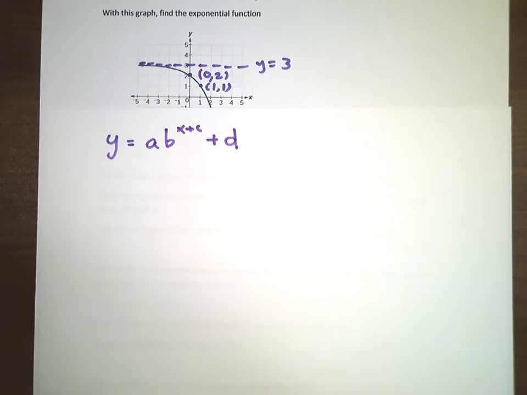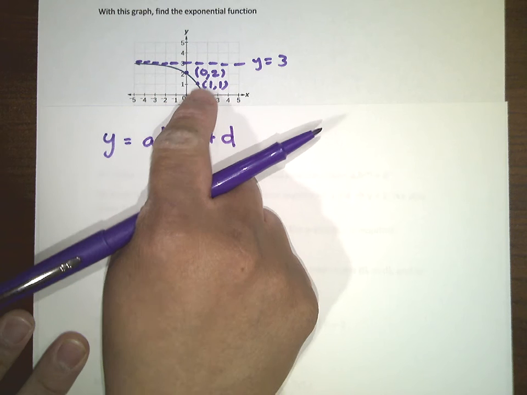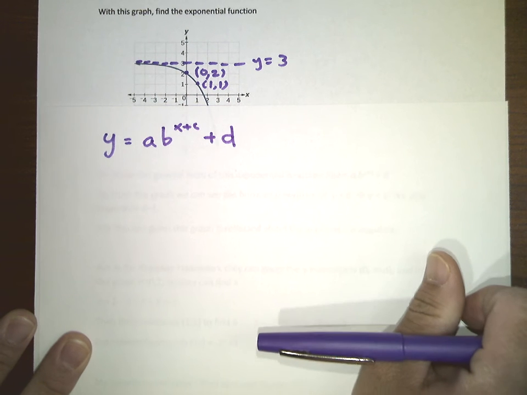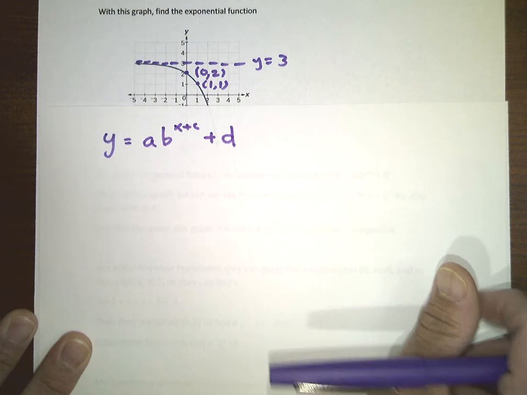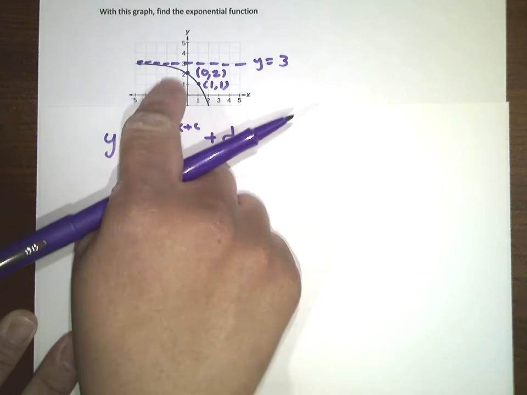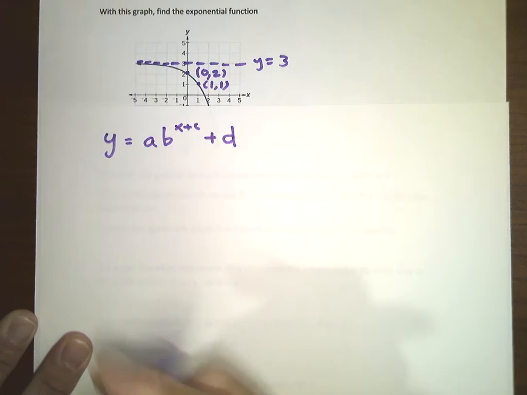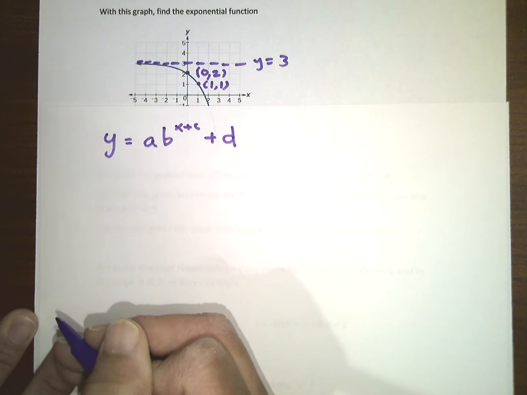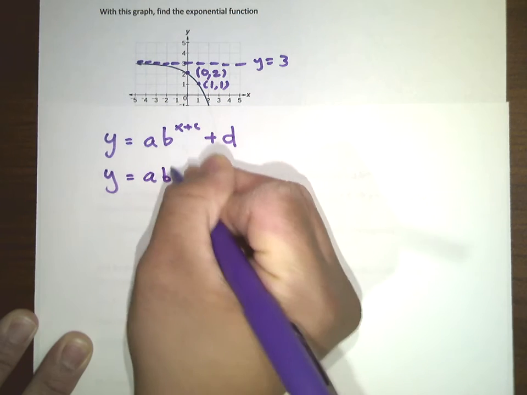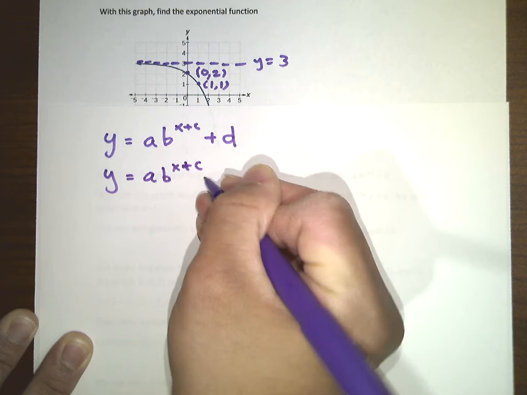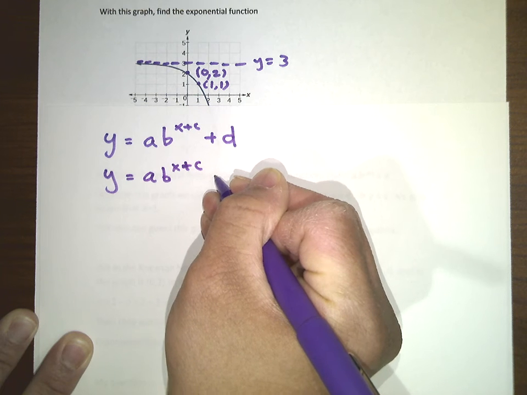plus d. All right, so the fact of the matter is I found 2 points already on the graph, (0, 2) and (1, 1). And then I already know that d is equal to 3 because the asymptote was shifted up 3, which I can clearly tell from here. So it's really y is equal to ab to the x plus c, plus d, which is 3.